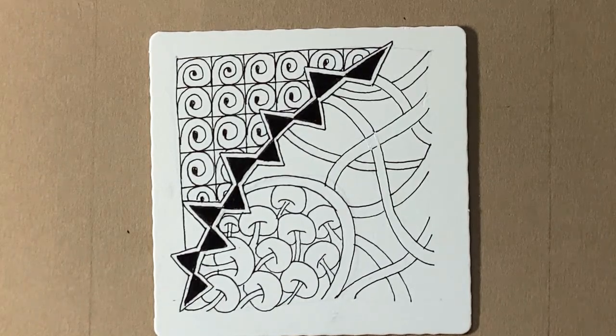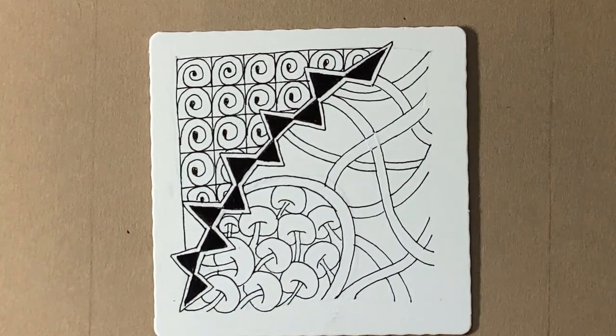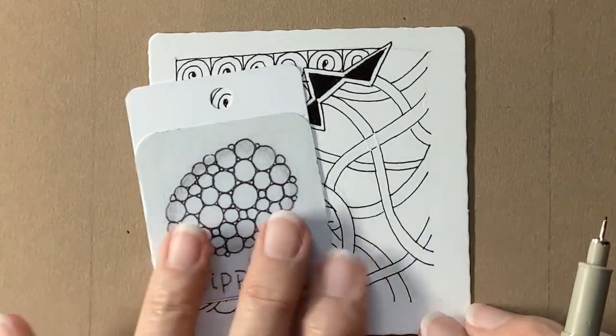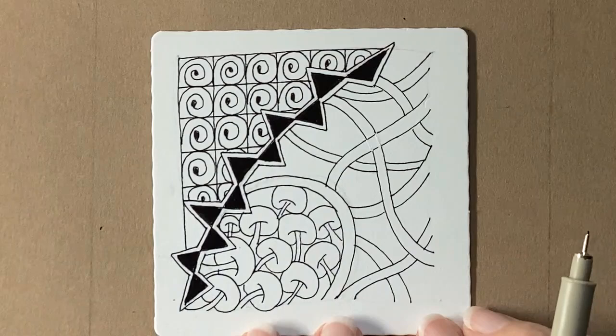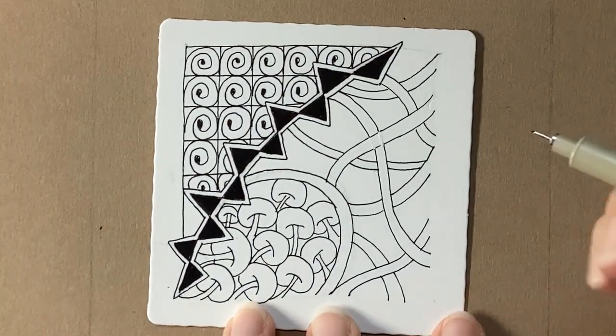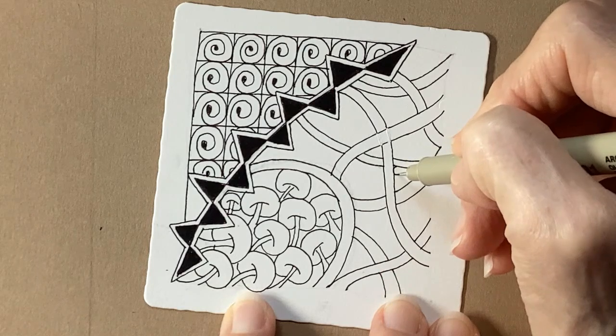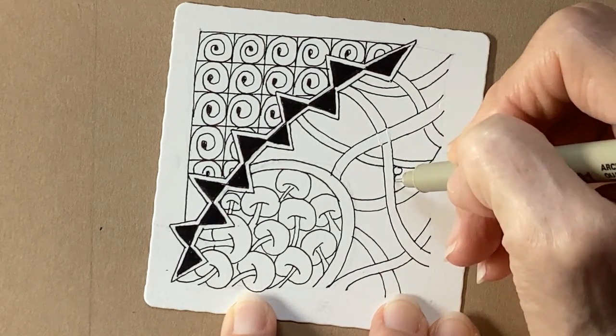One of the things that Sandy Kelly-Jones does is she always includes Tipple or perfs. And I think I'm going to put some perfs or Tipple inside some of these.